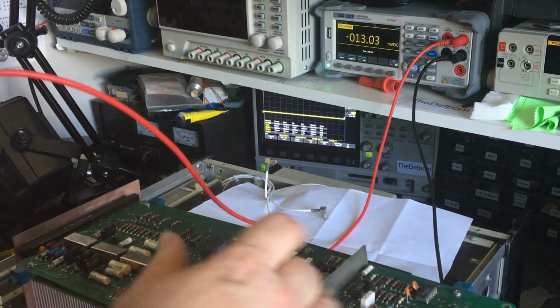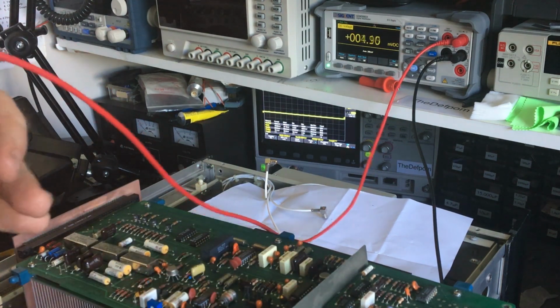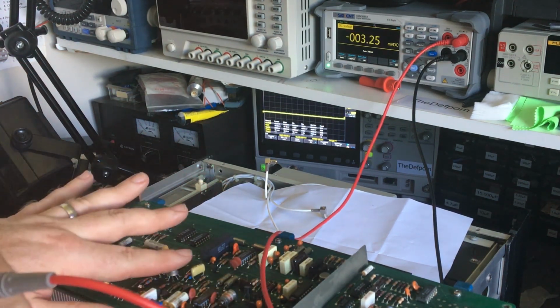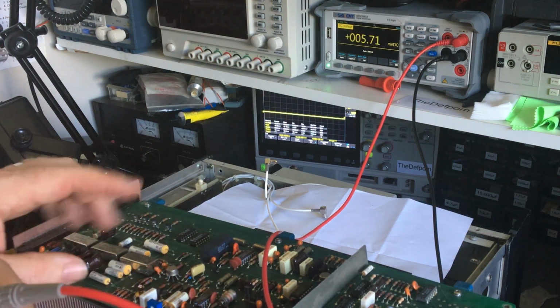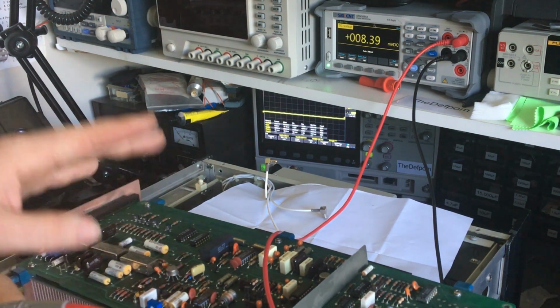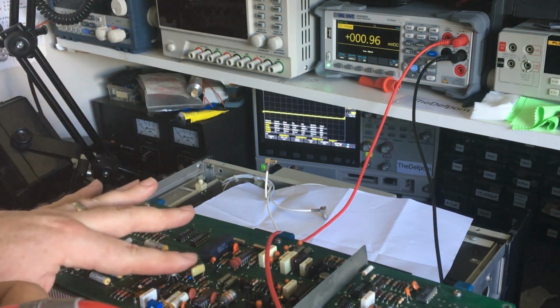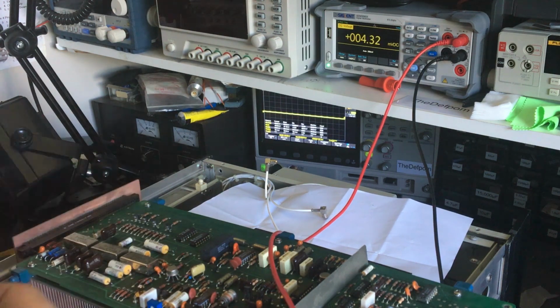Yeah, U11 and U15 are getting slightly warm. Only slightly. But that one there gets hot, which is U14. But I've already verified that one actually works. So that's a little bit interesting. That's getting very hot. So I might replace that part, but I know it is working, so it could be a fault inside it.